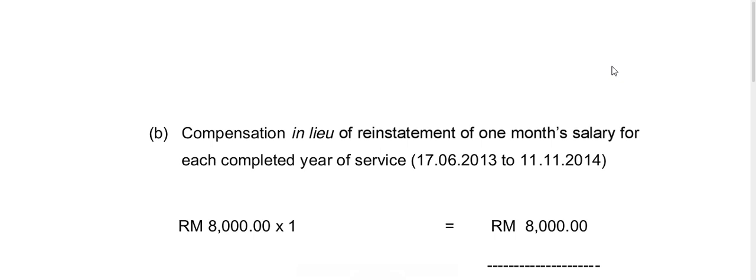For each year of service, you also get compensation, because you cannot be reinstated. If you work longer with the employer, say 10 years, then you get for 10 years. For each year, you get 1 month salary. The employee has just worked for 1 year, appointed in 2013 to 2014, so he gets 1 month salary. If you work for 10 years, you get how many months salary?